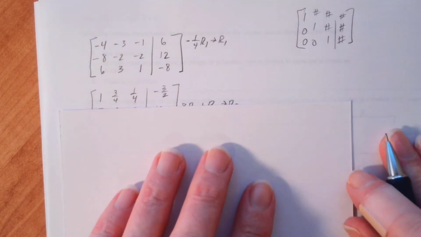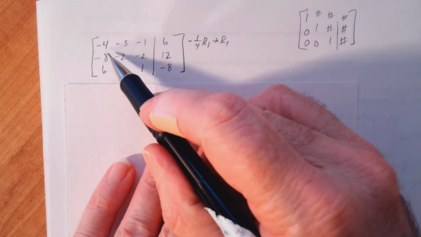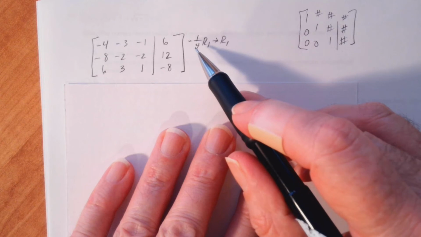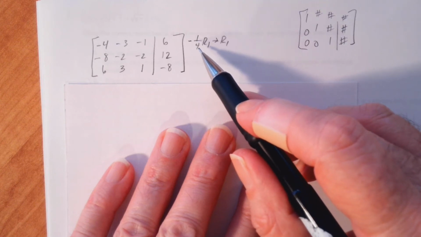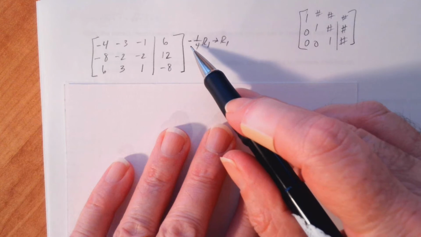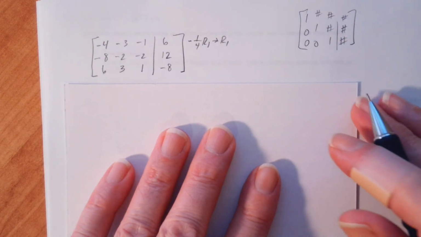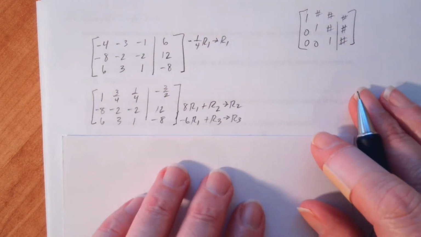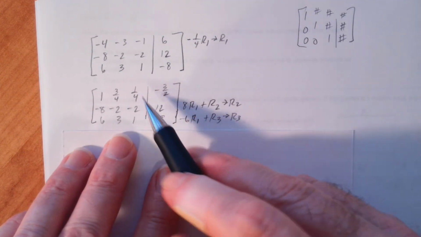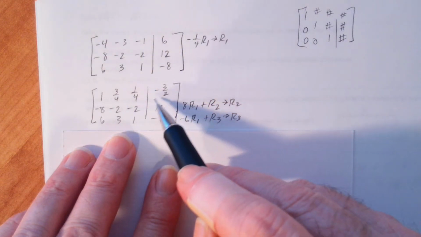Okay, so the first thing I did is I divided everything by -4 to get a 1 here, which we write as multiplication by the reciprocal. So dividing by -4 is the same as multiplying by the reciprocal of -4, which is -1/4. So -1/4 times row 1 will become the new row 1. Notice the second and third rows don't change, and I just divided each of these by -4 to get what I have here.